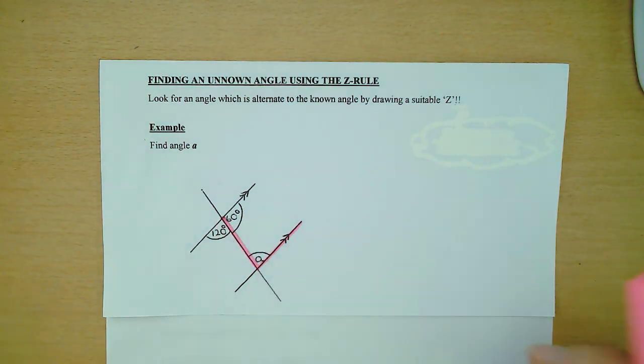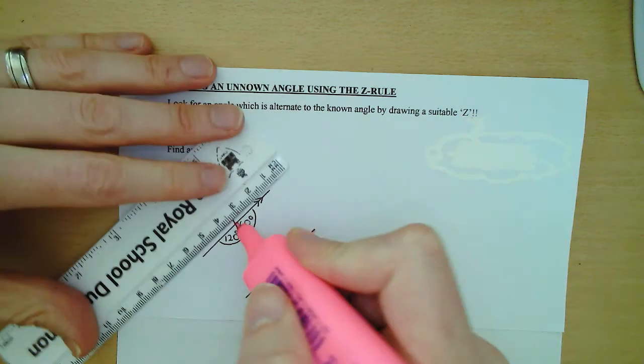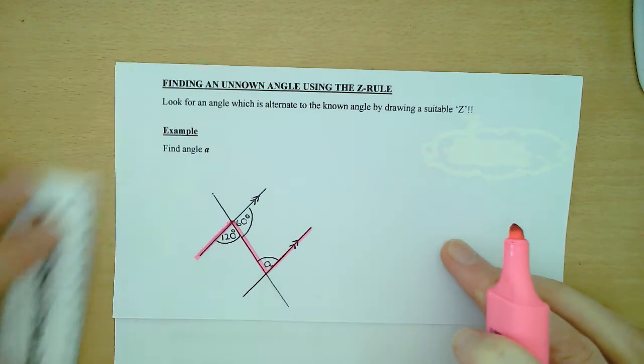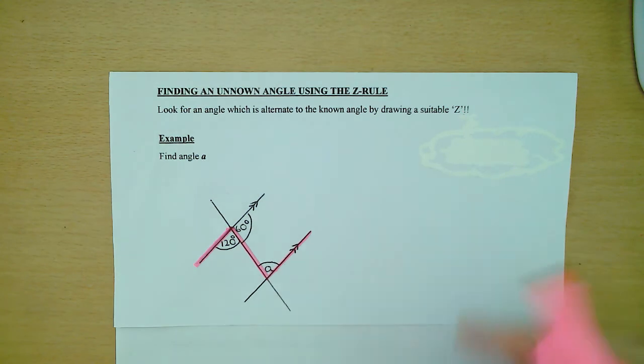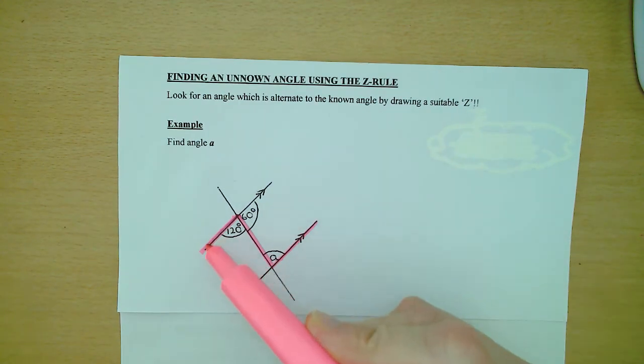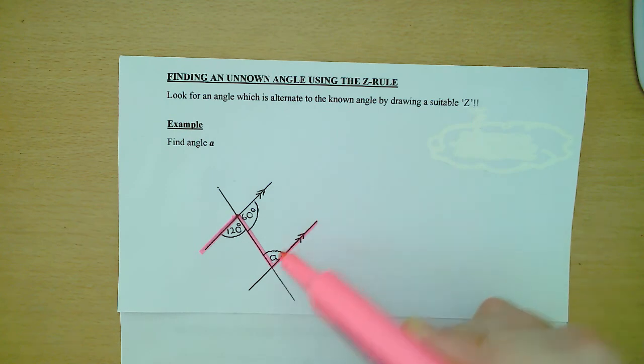So to complete the letter Z, we would need to trace over this part of the other parallel line. So you can clearly see we have a letter Z, and the letter Z contains 2 parallel lines.